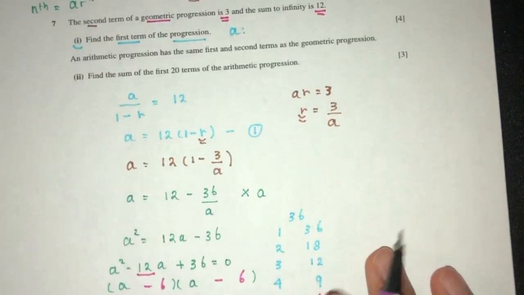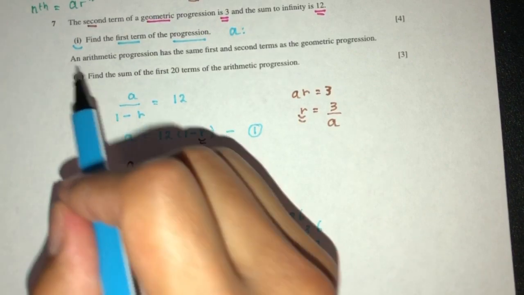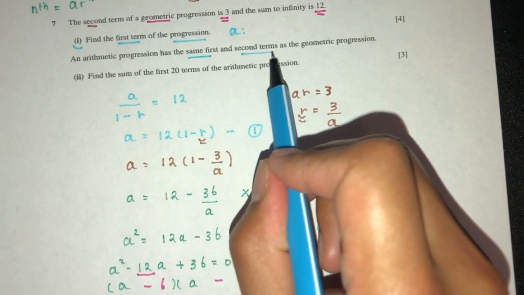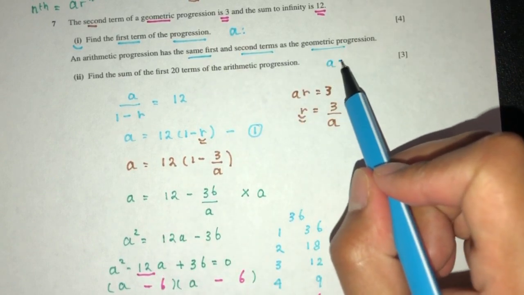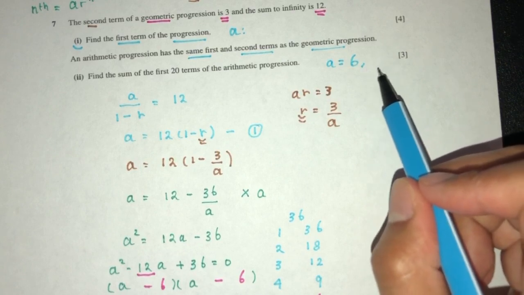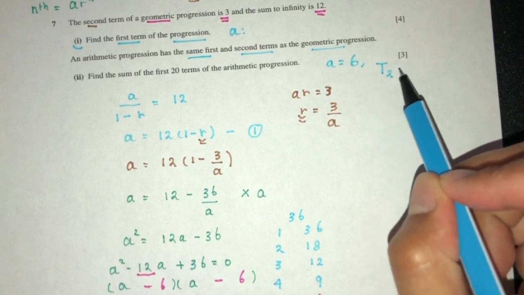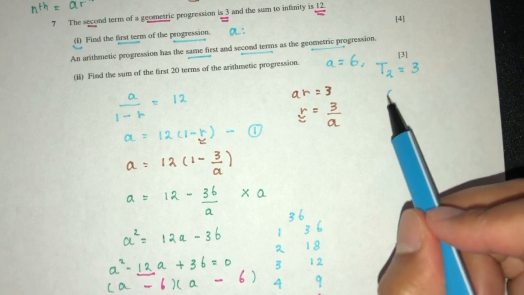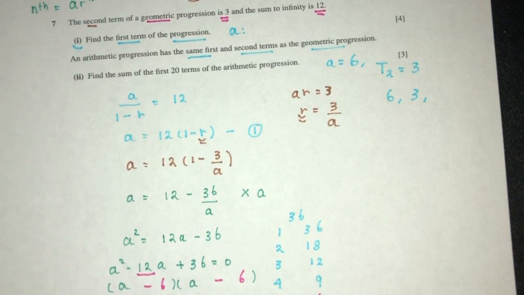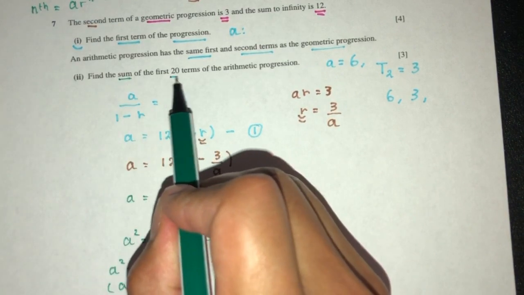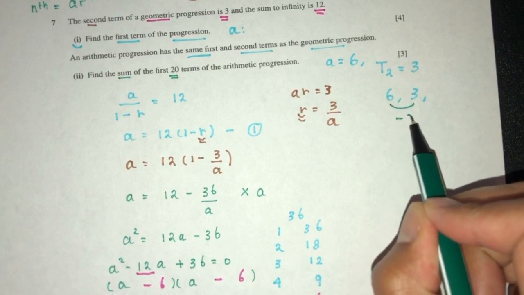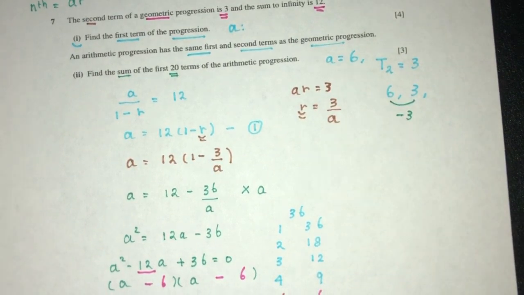That's part 1. And for part 2, we have an arithmetic progression that has the same first and second terms as the geometric one. So the first term is 6 and the second term is equal to 3. That is 6, 3. These are the first two terms. Now we have to find the sum of the first 20 terms of this progression. So pretty easy. From here you can see the common difference is minus 3, right? From 6 to go to 3, we have to subtract 3.